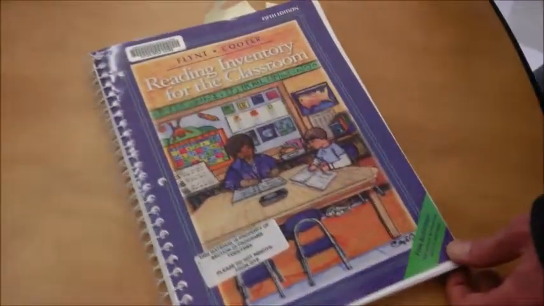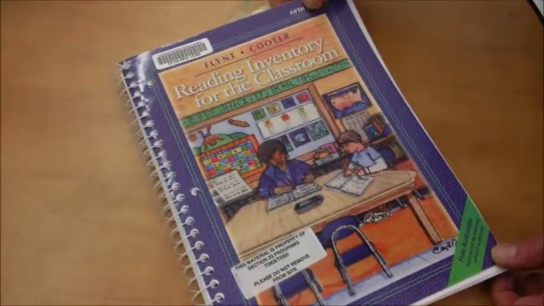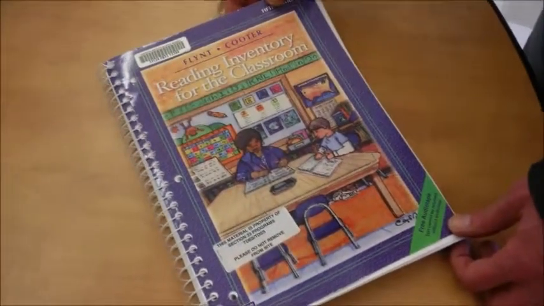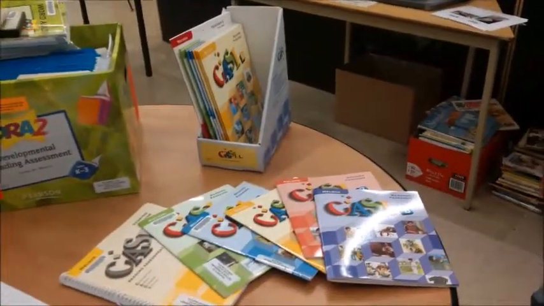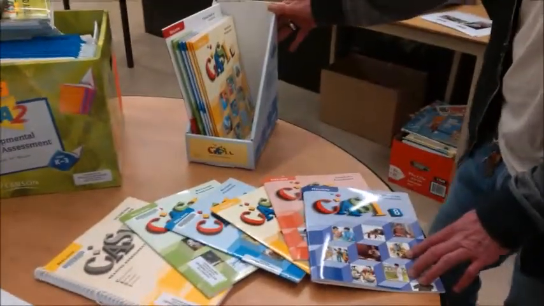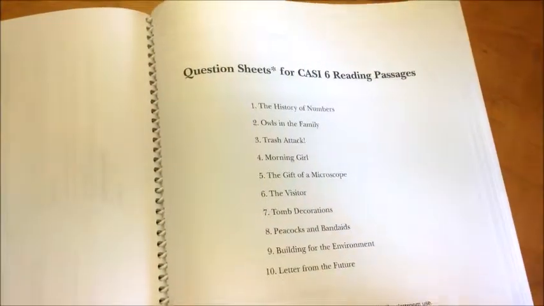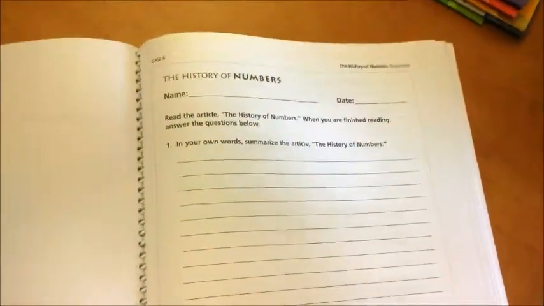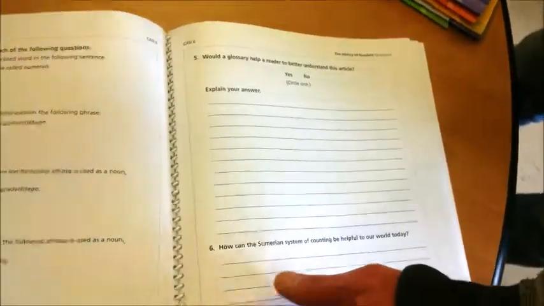Another TDSB approved assessment tool that you should find in your grades 4 to 8 classroom is the Fountas and Pinnell reading inventory for the classroom, and this will allow you to conduct a miscue analysis. The 4 to 8 classrooms should have a selection of CASI, and that would include the student books and the teacher's guides. The student response or question sheets for the CASI are in the back of each of the teacher's guides, but I can also email you these question sheets, and you can just save them on your desktop.